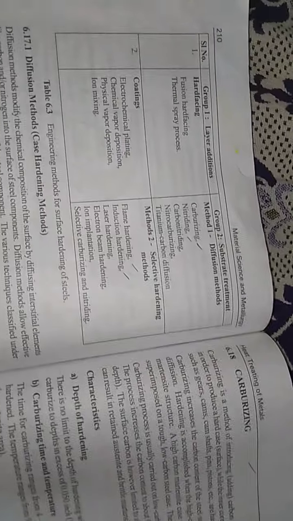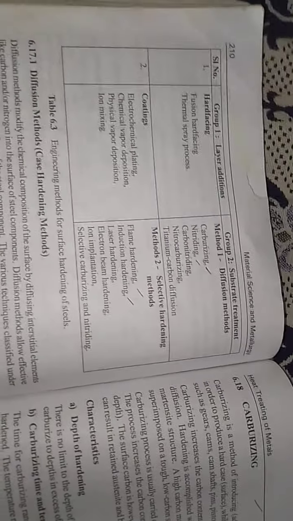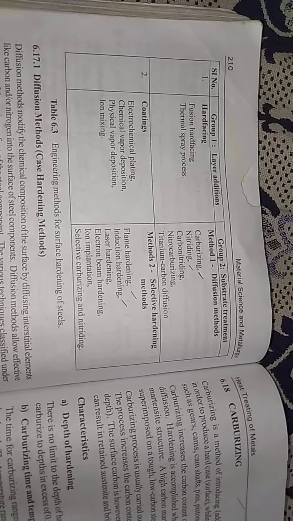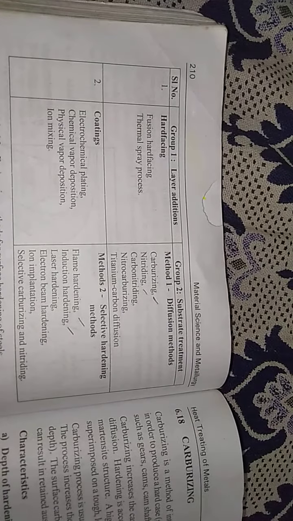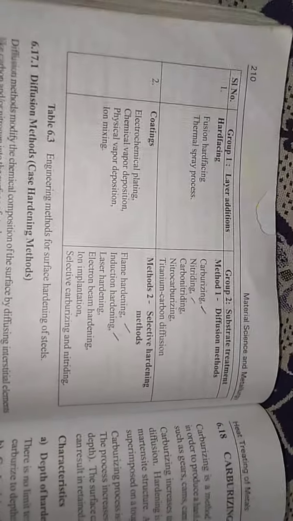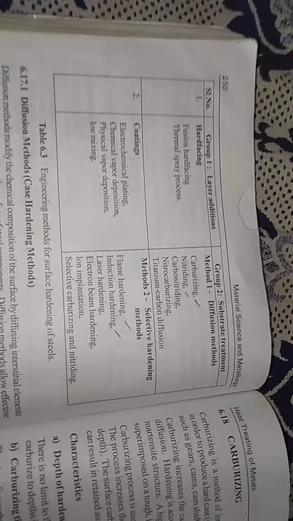One is the diffusion method, another is the selective hardening method. Now diffusion means the movement of atoms or molecules. So what happens in the diffusion method? You are slightly modifying the chemical composition of the surface only, by diffusing interstitial or foreign elements to the surface, and thereby you are hardening the surface.